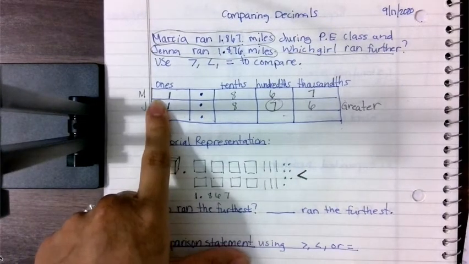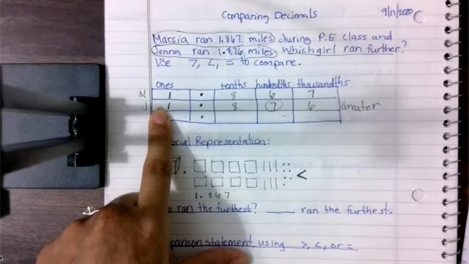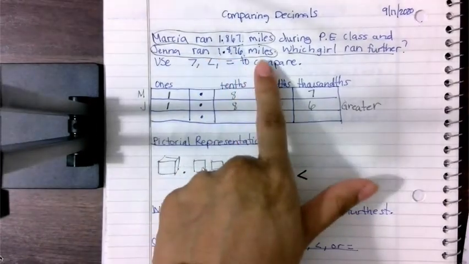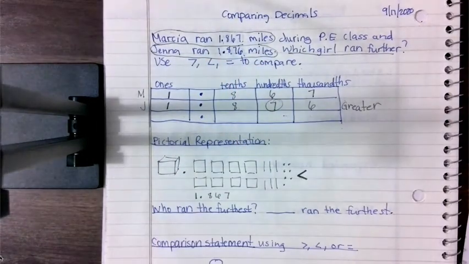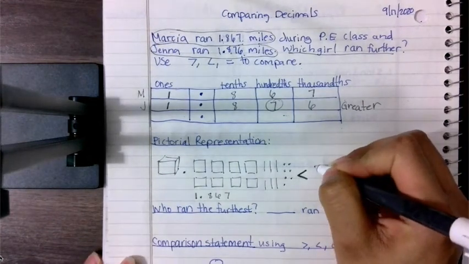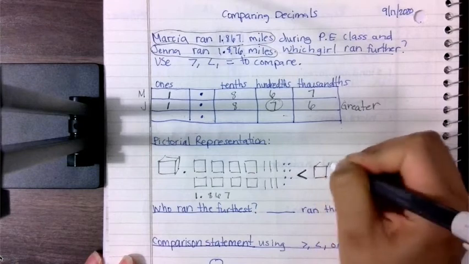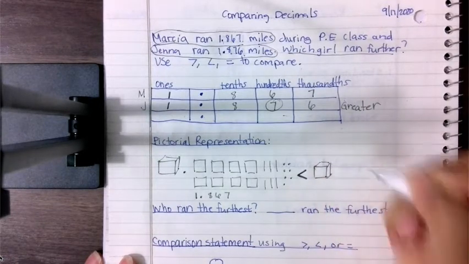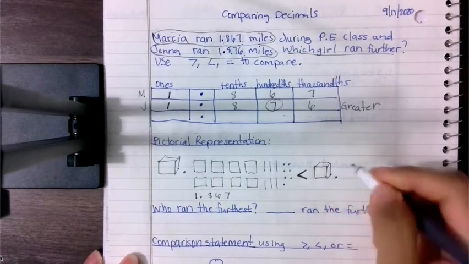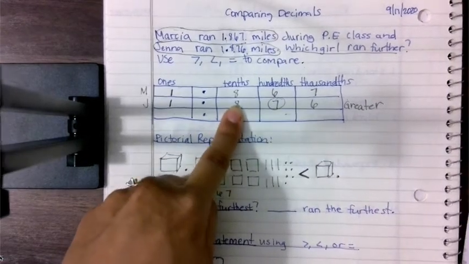Now we're going to represent Jenna's miles. We have 1 in the ones place, so I'm going to draw my 1 cube. And then we have 8 in the tenths place, which is 8 flats.